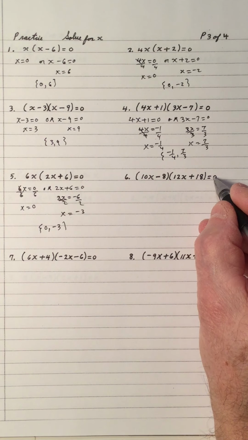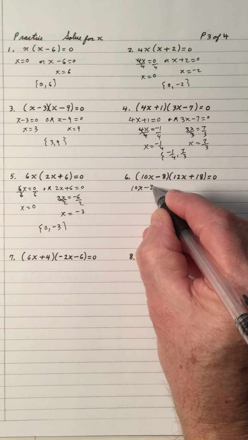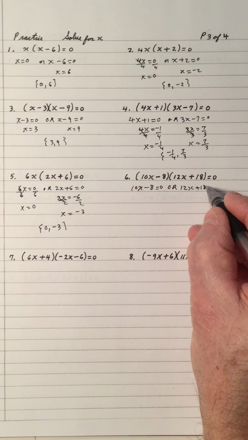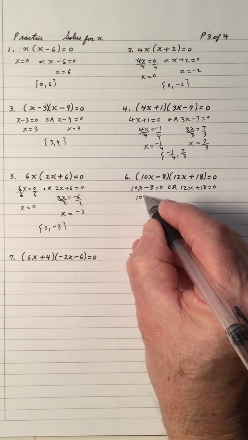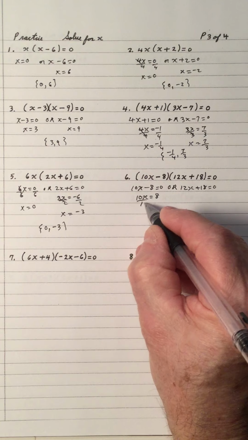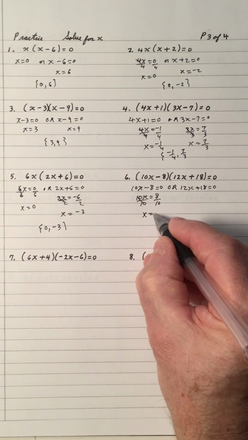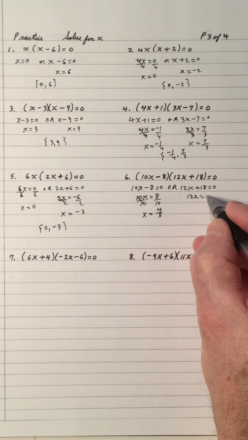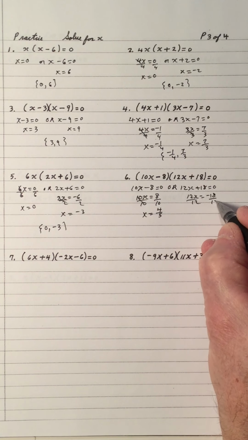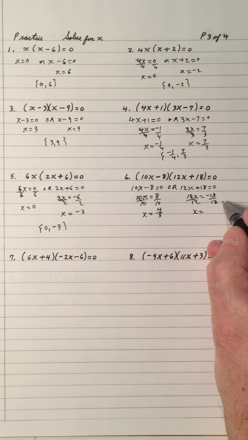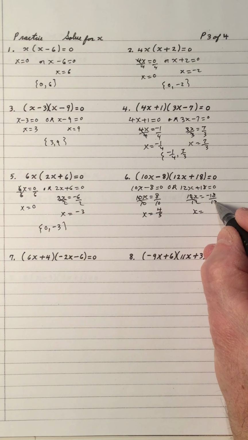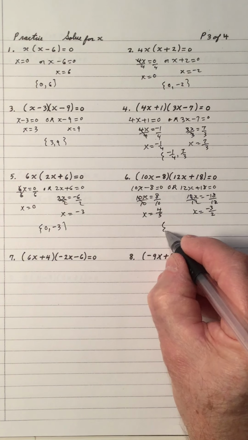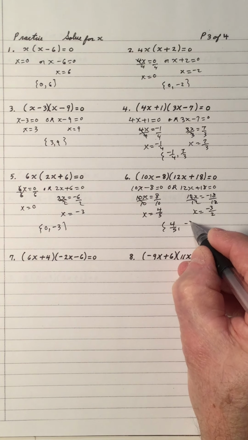And we got 2 brackets multiplied to give you 0, so 10x minus 8 is 0, or 12x plus 18 equals 0. And we solve this for x. Minus becomes a plus. Divide by 10. Cancels. And 8 over 10 becomes 4 over 5. 12x equals negative 18. Divide by 12. Cancels. X equals, and 6 is the GCF. 6 into 12 goes 2. 6 into negative 18 is negative 3. And there's two answers, 4/5 and negative 3 over 2.